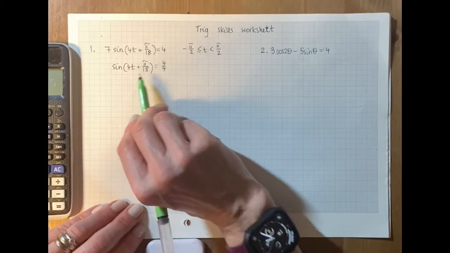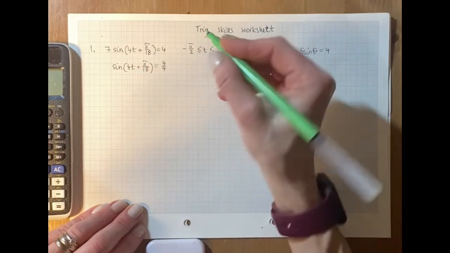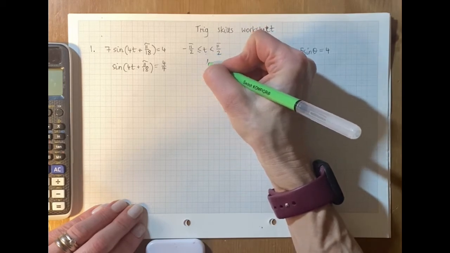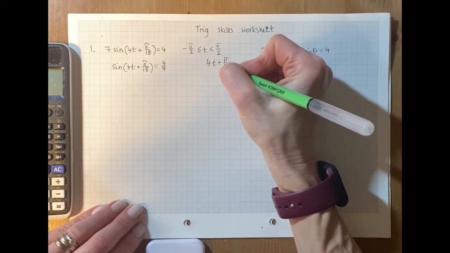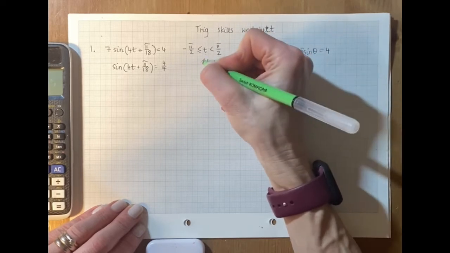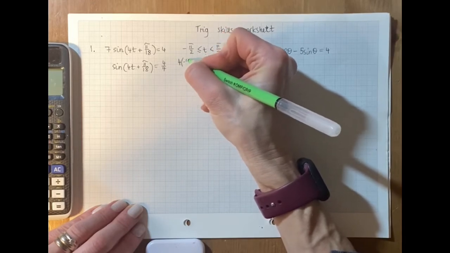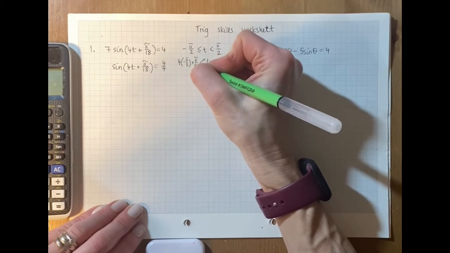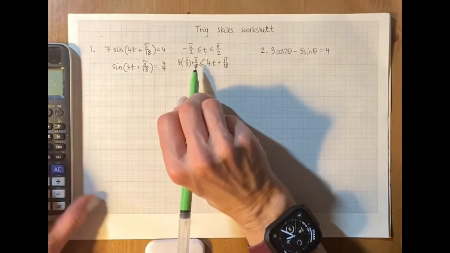But before I do that, let's just consider the values of t that you need to solve it for. You need to times the t's by 4 and add pi over 18 to work out the range for which you are solving. So if I times minus pi over 2 by 4 and add pi over 18, then I will get minus 2 pi plus pi over 18.